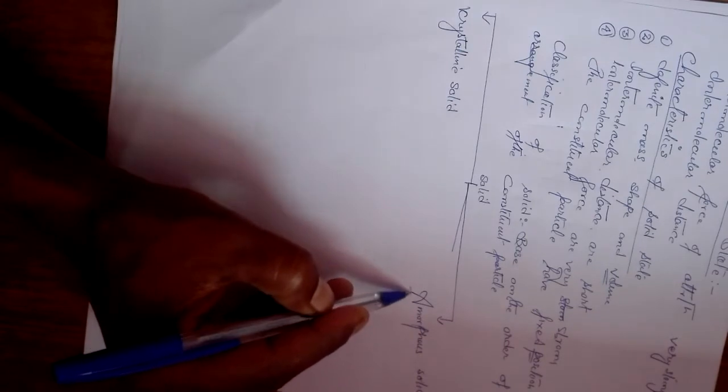What we have to do now is to find out what kind of arrangement of the constituent particles is such that we will call a solid a crystalline solid, and what kind of arrangement is such that we will call a solid an amorphous solid. Alright, let's get started then.